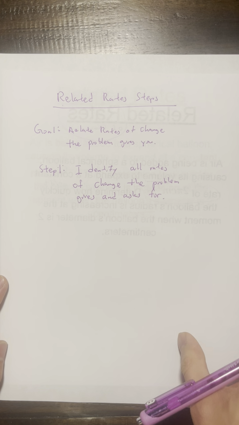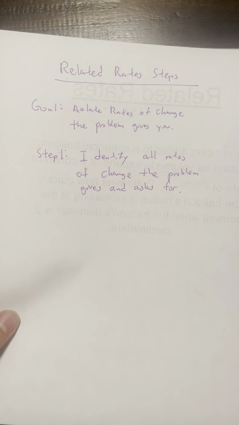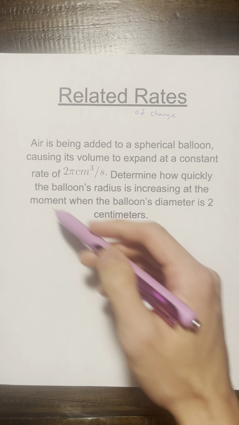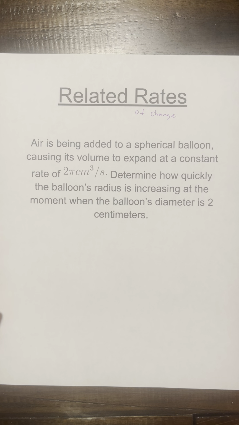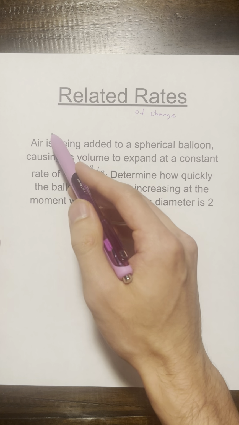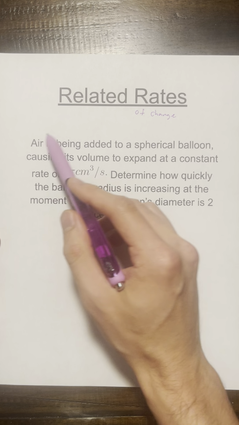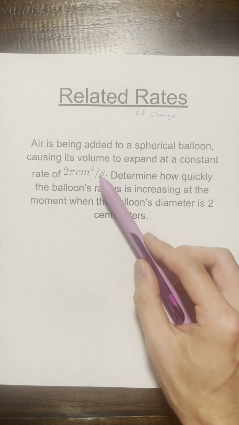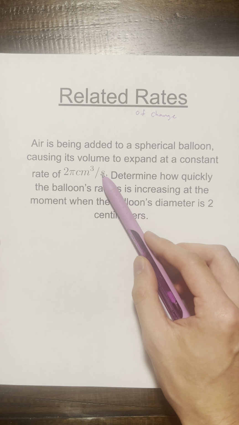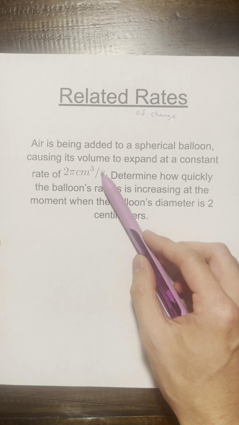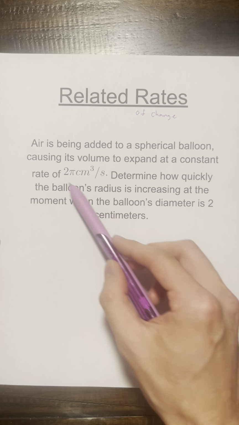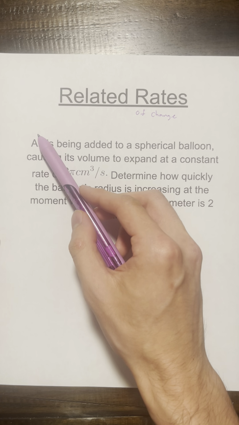All right, let's go ahead and do that. So rates of change, we're gonna read this problem together. And we'll start with the first sentence. I'll give you a second to pause the video and let me know if anything is changing in this first sentence.